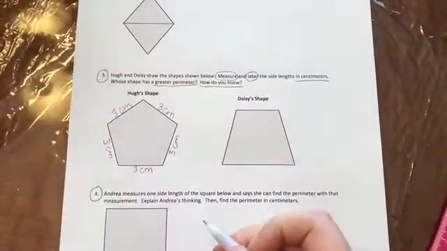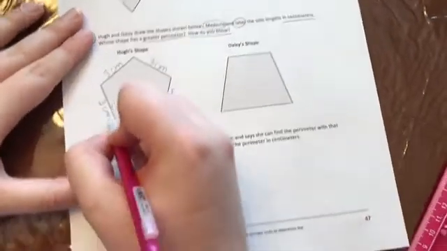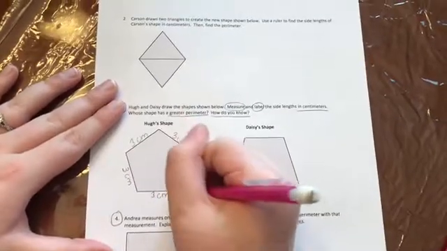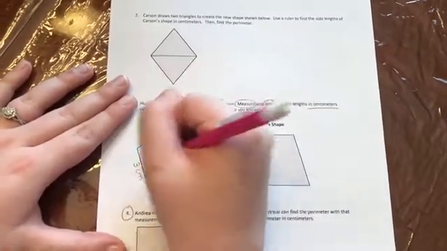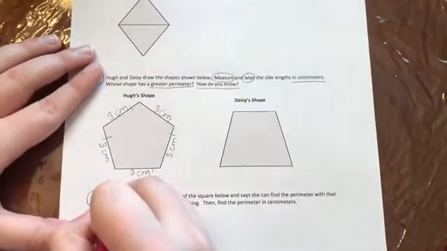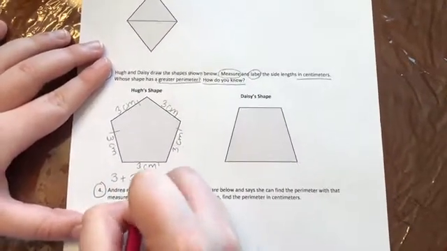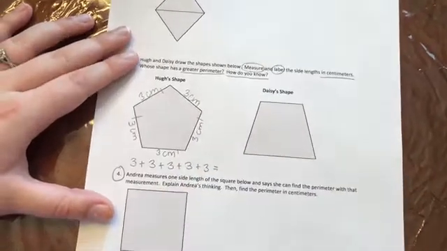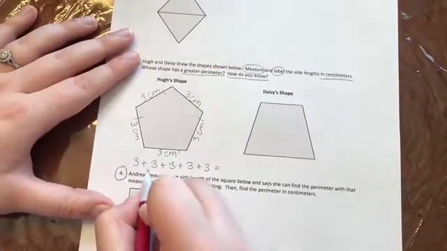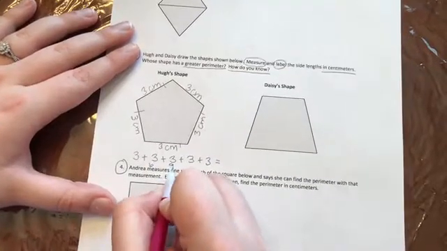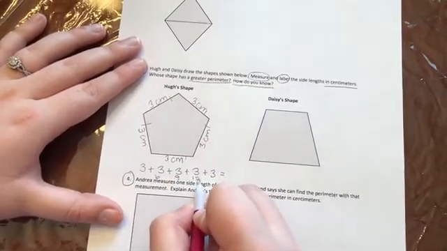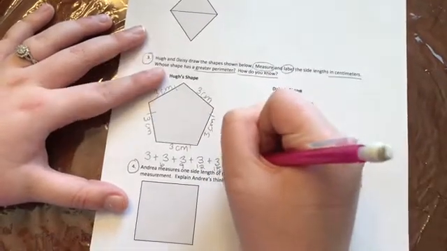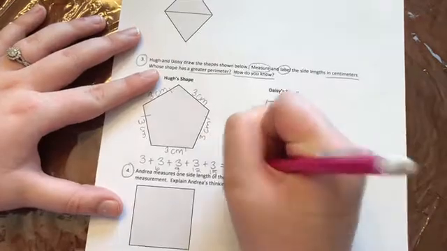All right, so now we have to add our sides together. If this is a pentagon, because there are 5 sides, 1, 2, 3, 4, 5, I'm going to write 3 five times. And let's add them all together. So 3 plus 3 is 6. 6 plus 3 is 9. 9 plus 3 is 12. 12 plus 3 is 15. So our perimeter for Hugh's shape is 15 centimeters.